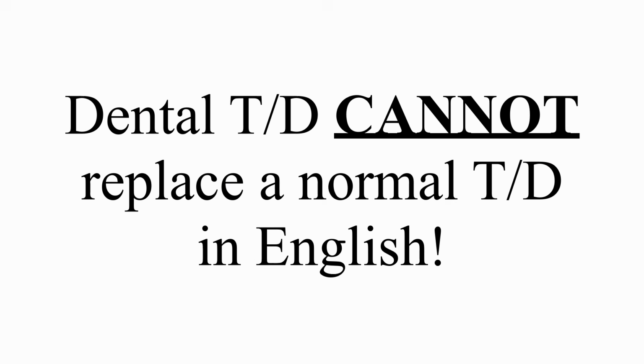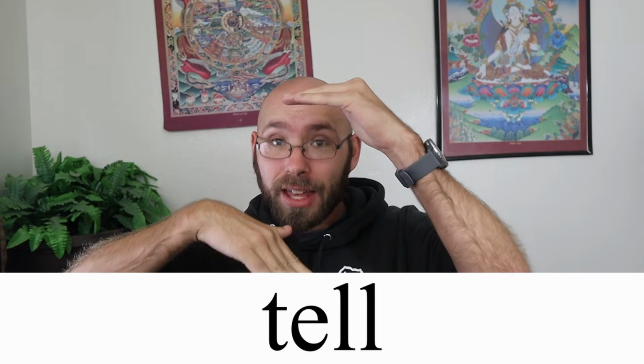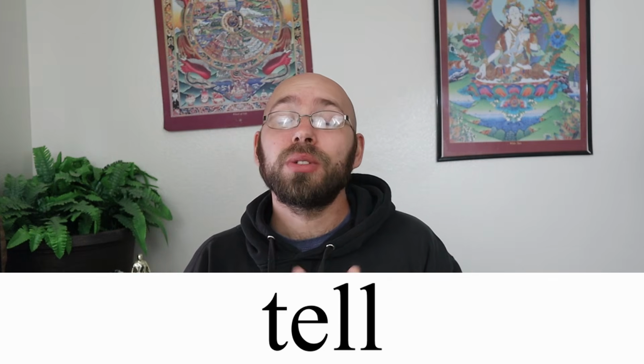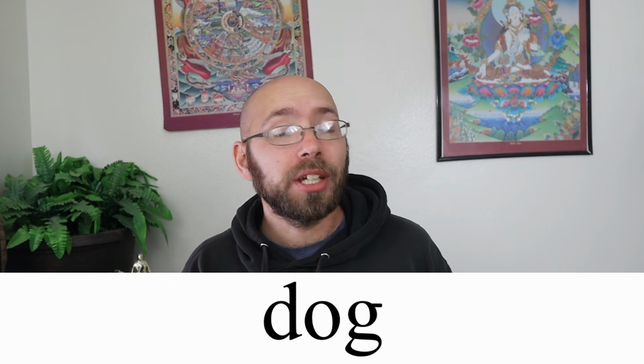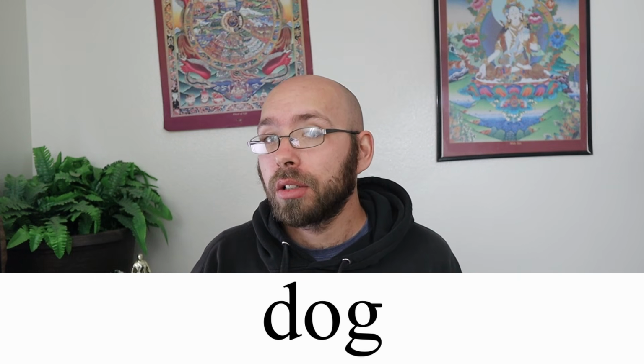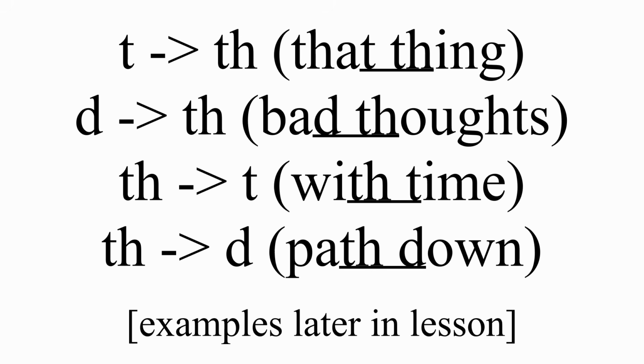Now be careful, the dental T and D cannot replace a normal T and D in English. For example, if you say tell, but you make it flatter, or the word dog, but instead you say it flatter, this will sound unnatural and it will give you an accent. The only time that you can replace a normal T or D with a dental or flatter T or D is if you're linking and the previous sound or the next sound in the combination is a TH.